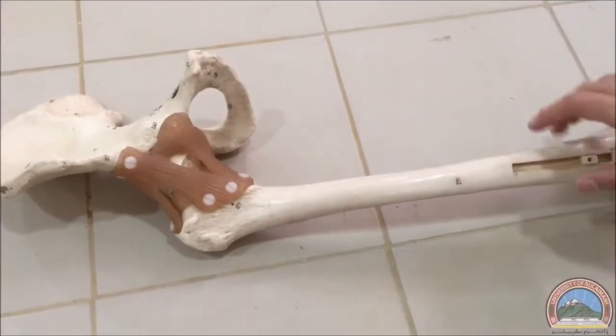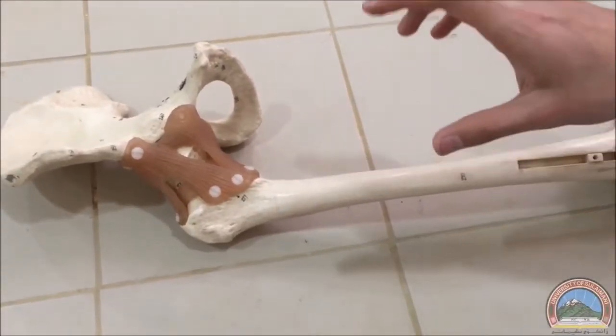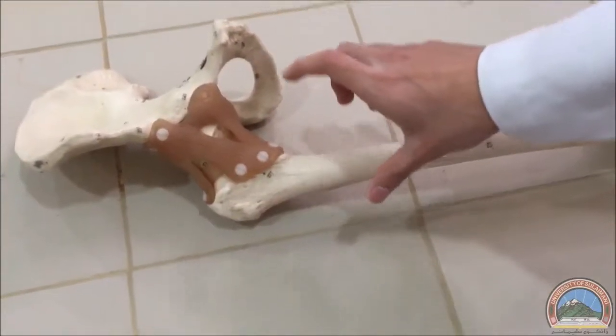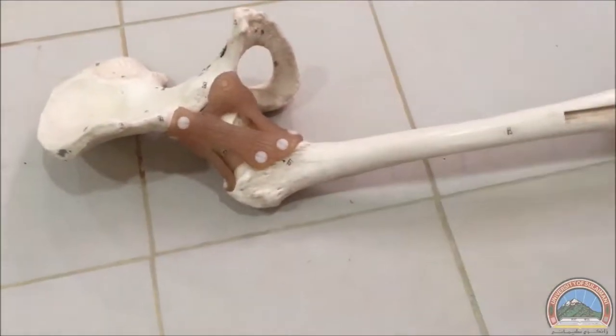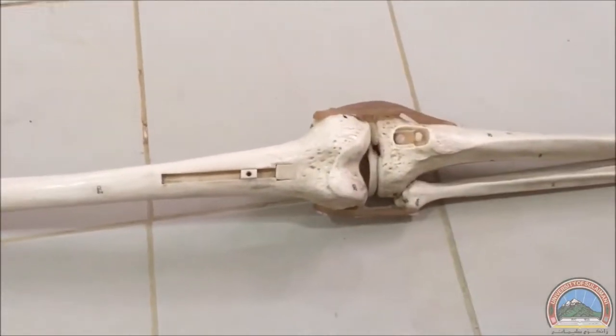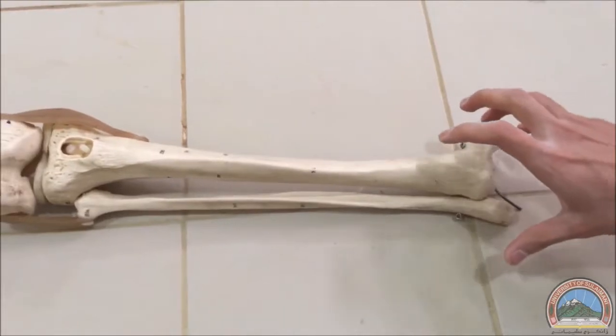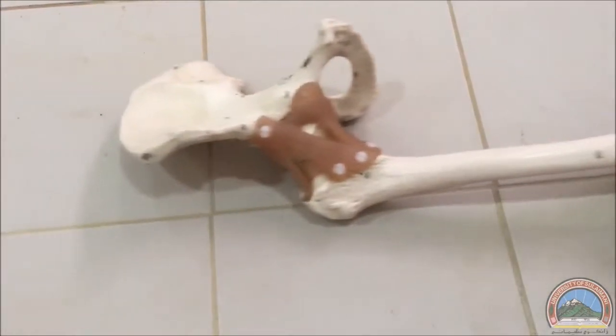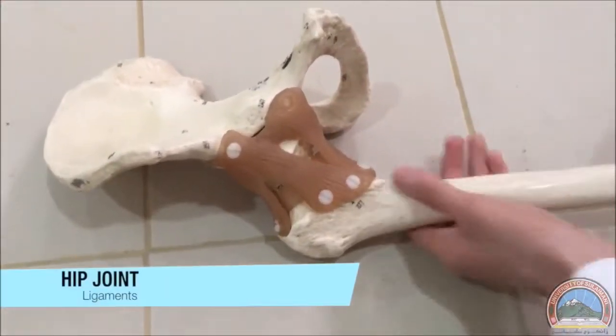Okay, so now we're gonna talk about the ligaments of the lower limb. Firstly, we're gonna begin talking about the ligaments of the hip joint, and then we'll talk about ligaments of the knee joint. The ligaments of the ankle joint are not shown here, so we will not talk about them. Now beginning with the ligaments of the hip joint.